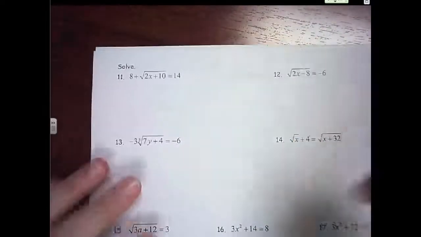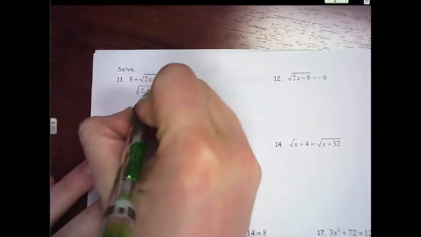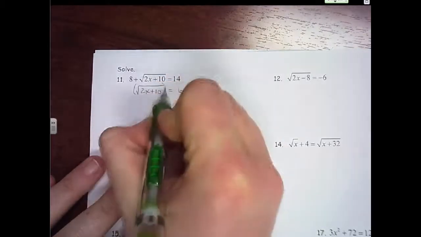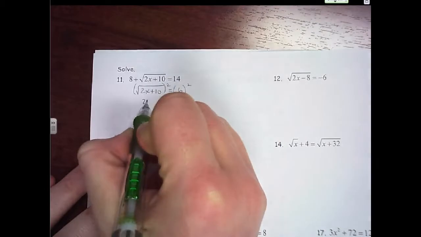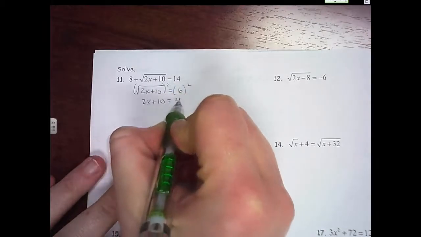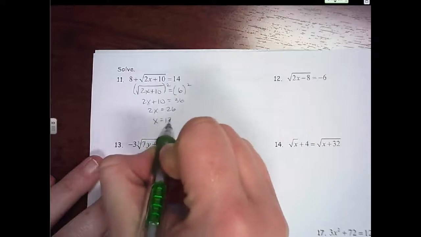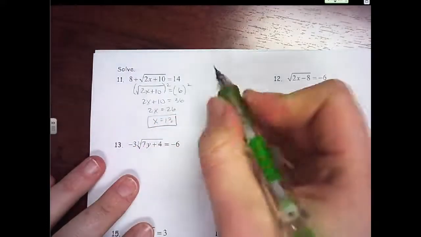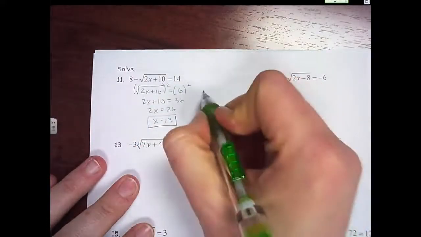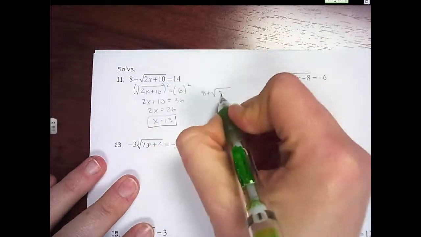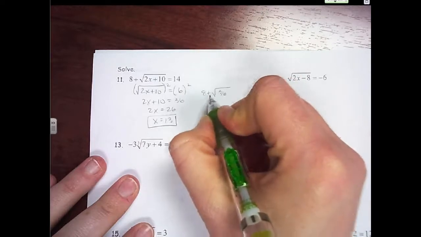Okay, number 11. Solve. So let's get the square root by itself. So I'm going to subtract the 8 over, which gives me 6. Square both sides. So 2x plus 10 equals 36. So 2x equals 26, and x equals 13. And let's double check that. This would be 8 plus, that's 26 plus 10 is 36, which is 8 plus 6, which is 14.